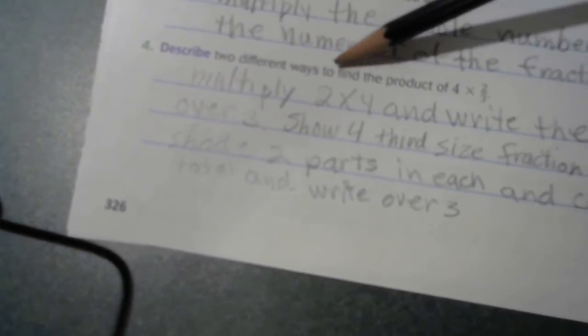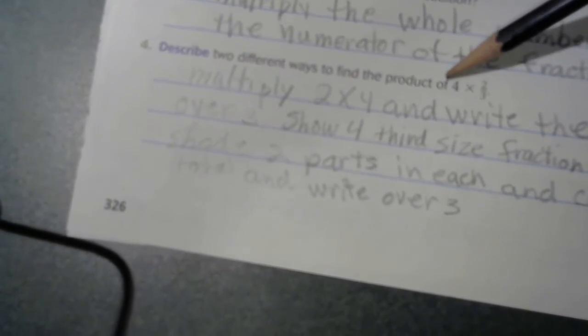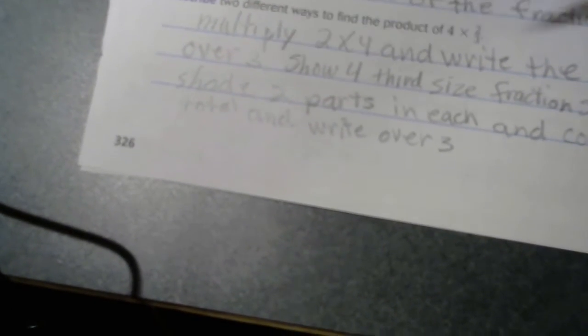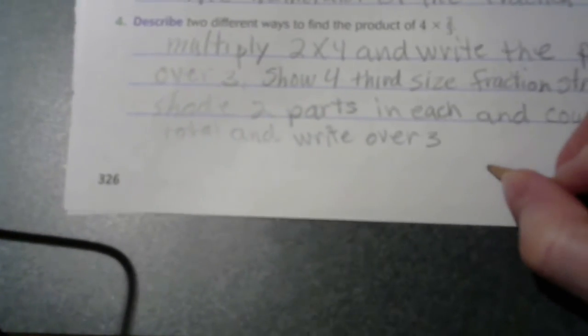Describe 2 different ways to find the product of 4 times 2/3. Multiply 2 times 4 and write the product over 3. That would be 8/3. Or you can show 4 third-size fraction strips and shade 2 parts in each and count the total and write over 3.